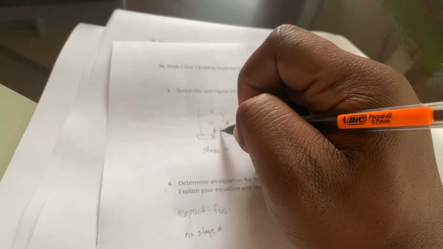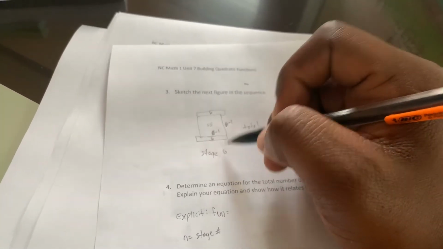All right, so this is 6 minus 1, and this is 6 minus 1, which is 5. And so for every picture, this is always going to be represented by the stage number minus 1. Okay, so that's how those square pieces are represented: the stage number minus 1. But I have to multiply it by itself, right? This times this. This is the side times the side for any stage. All right, and this is for any stage, not just one specific stage that I care about, okay? So that's where this comes from.